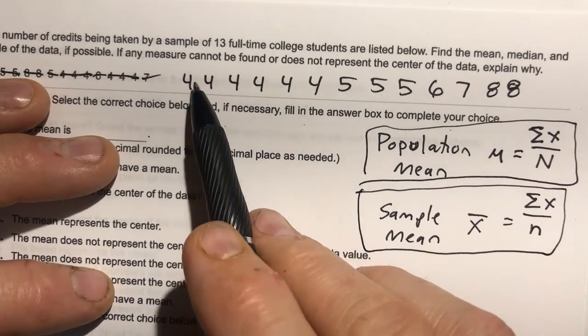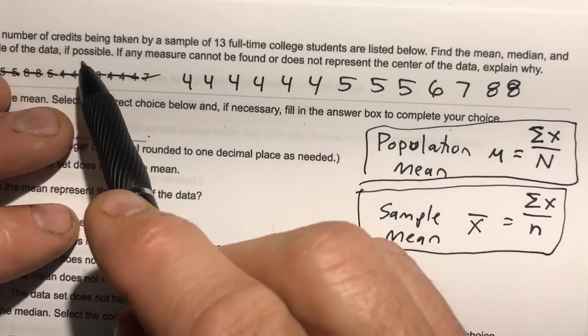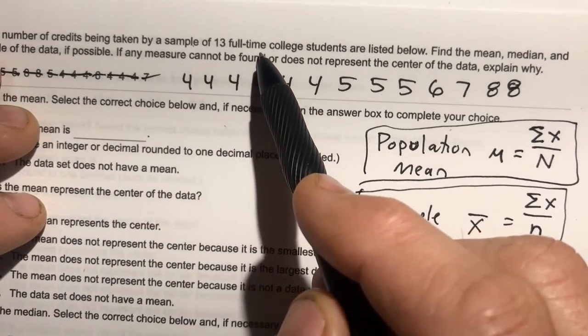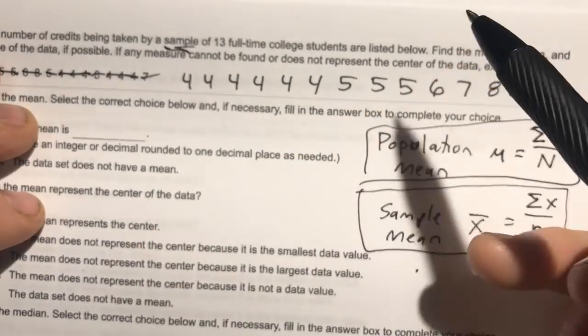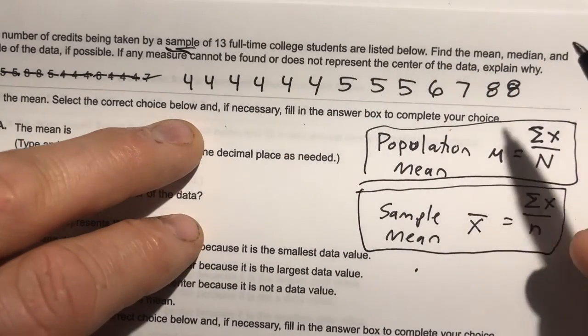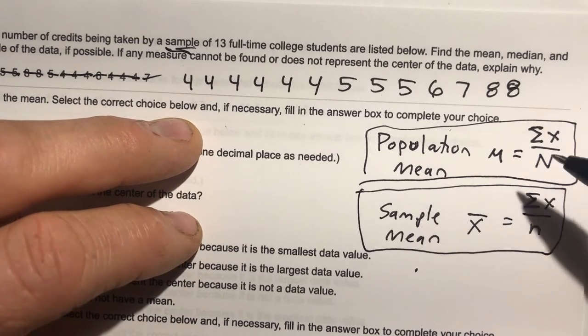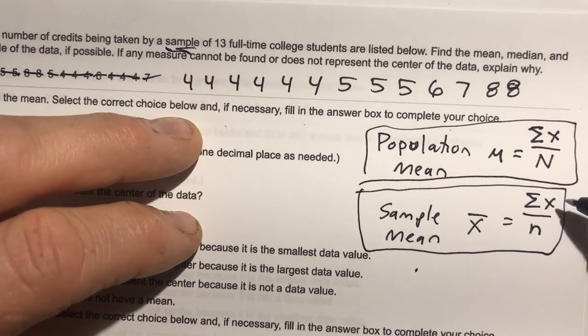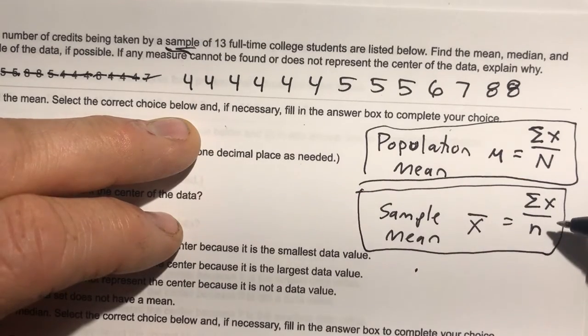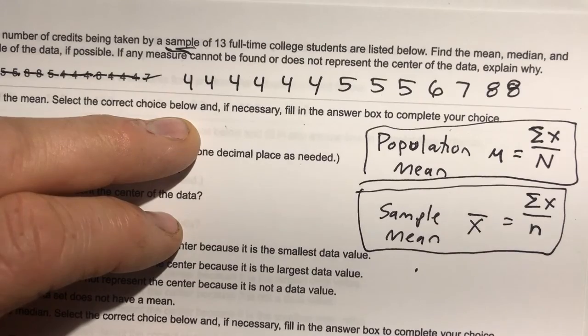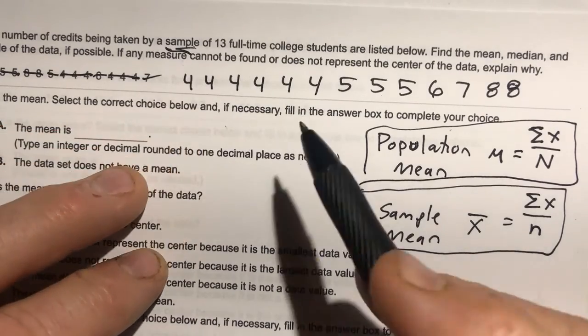Now I would say this right here is the number of credits being taken by a sample of 13 full-time college students. So this is a sample. So we're looking at a sample mean here, which is X bar. So basically we add up all our x's, and we divide by the number of them, which is 13. So we add all these up.